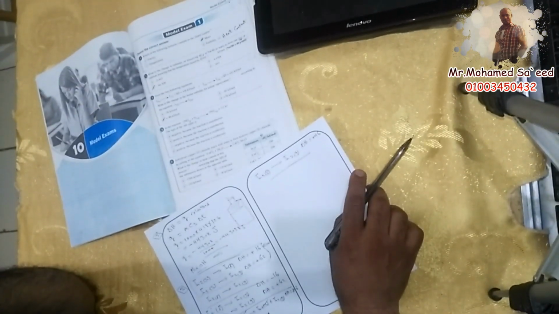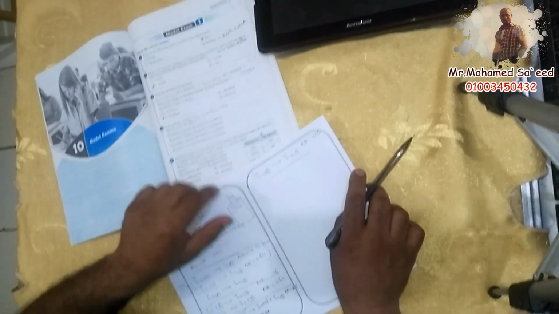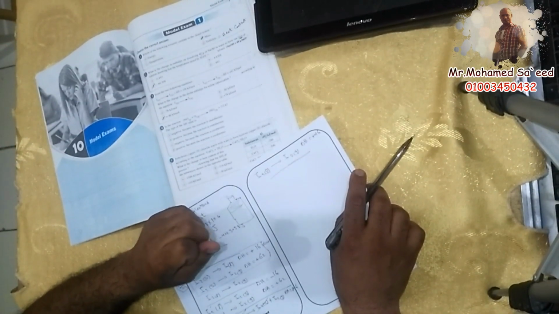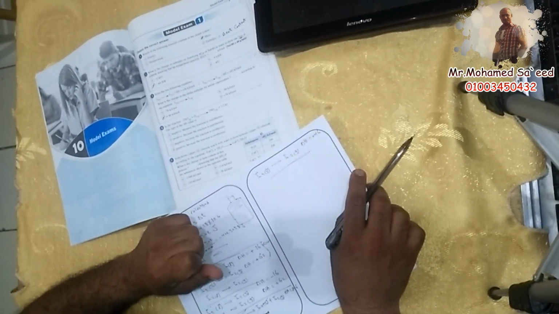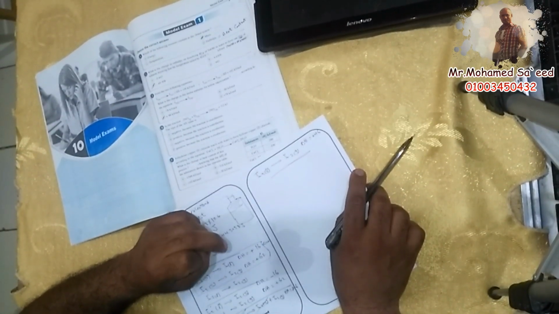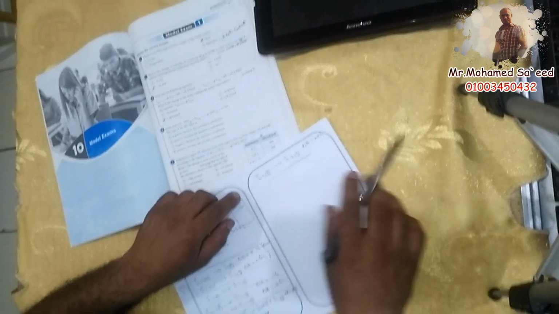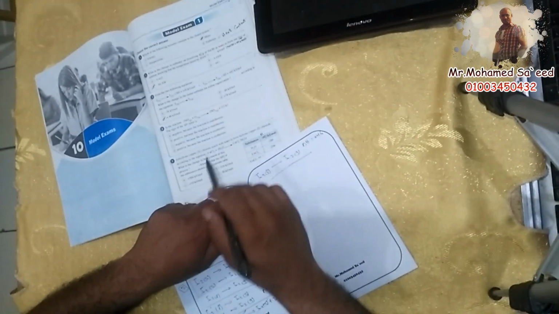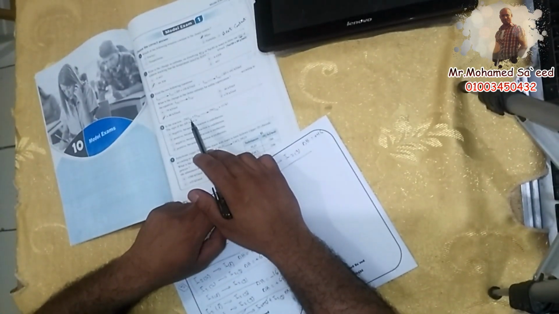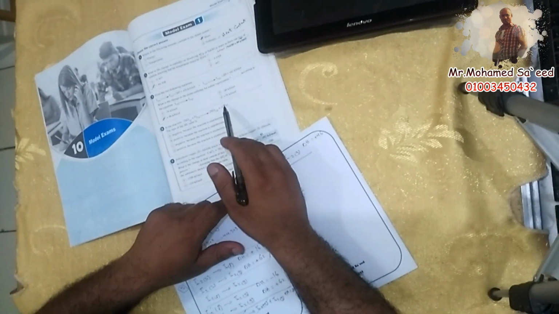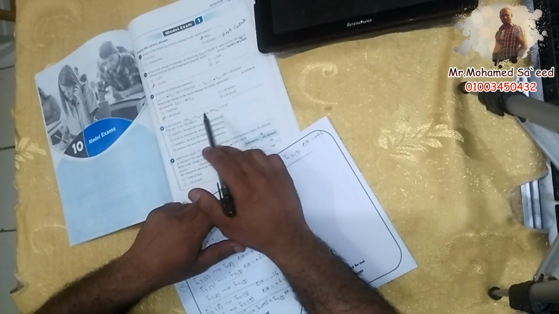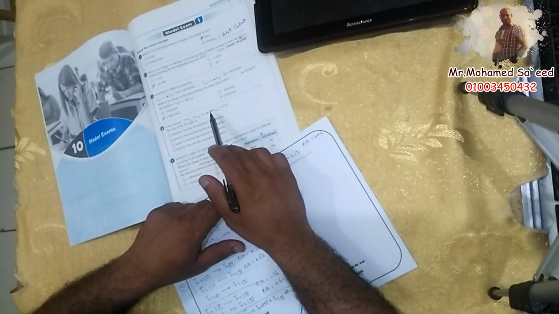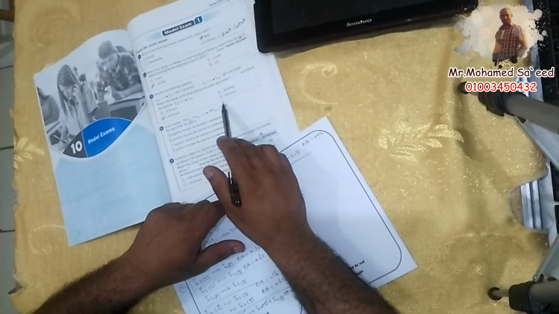Problem number 4. In the following reaction, 2NO gas plus O2 gas gives 2NO2 plus 112 kilojoule. The signs of the delta H value is in this reaction it gives 2NO2 plus an amount of heat.